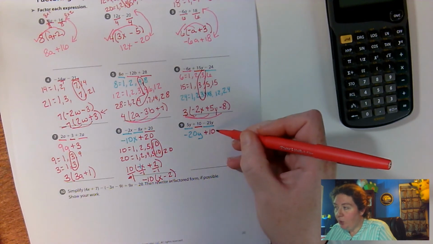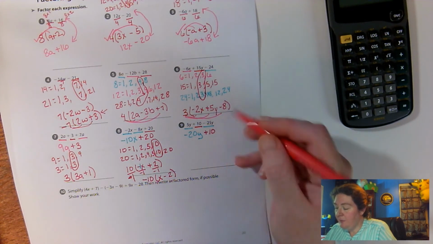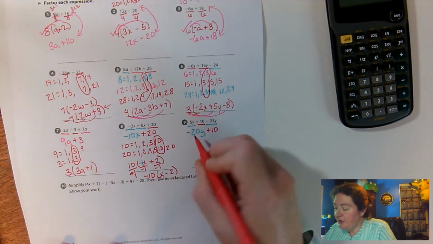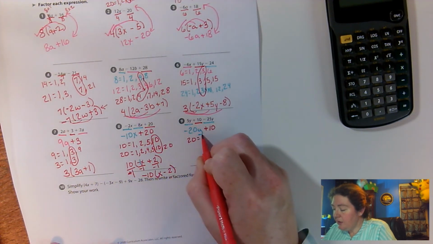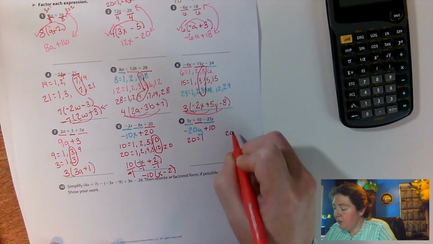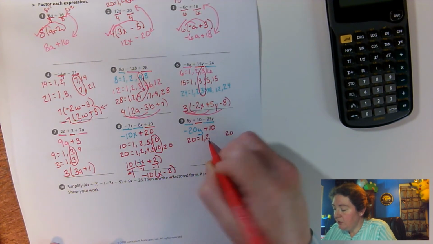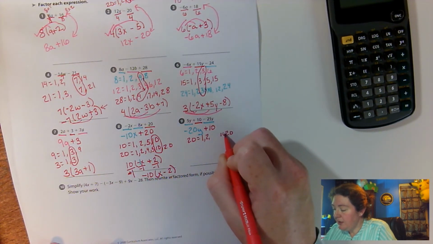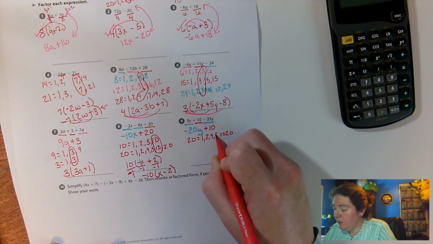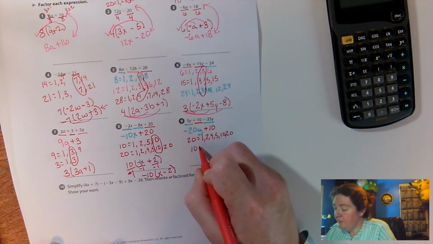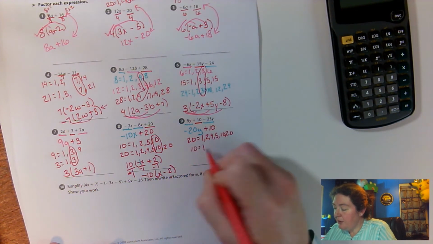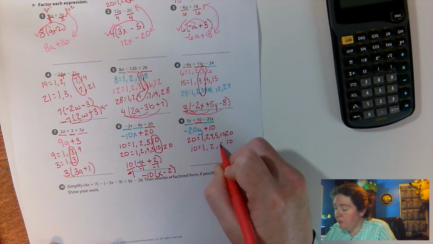I need to pull my factors out of here. I need to know my factors for 20. 20 is 1, 20, 2, 10, 4, 5. For 10, I have 1, 10, 2, and 5.